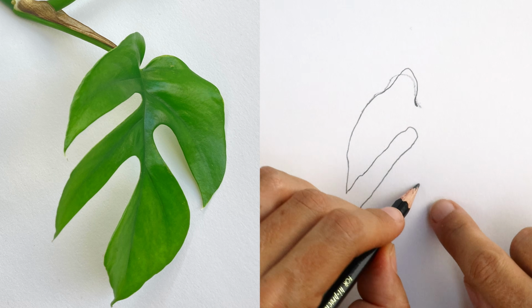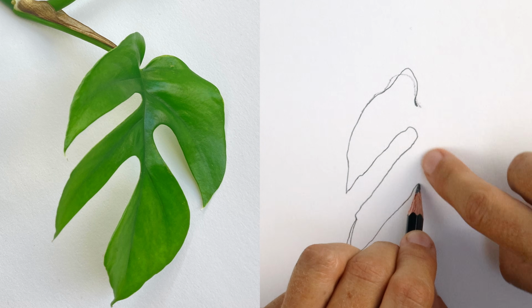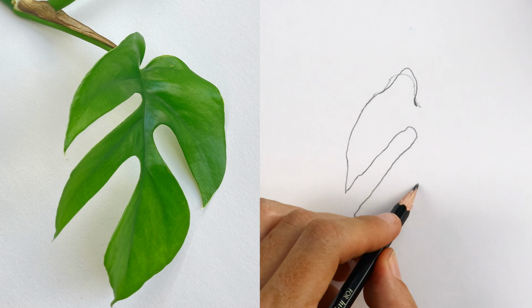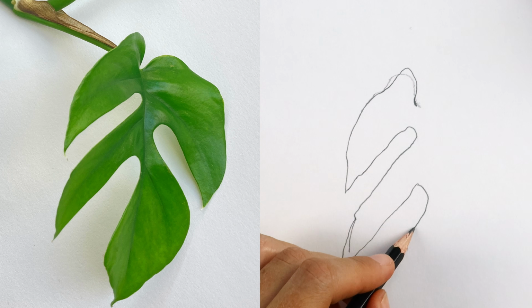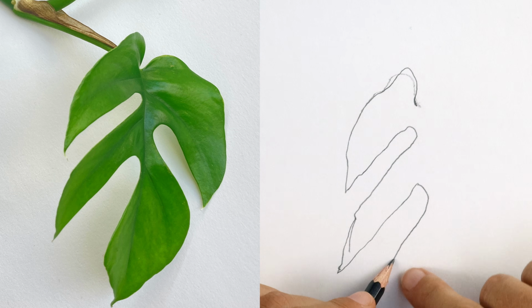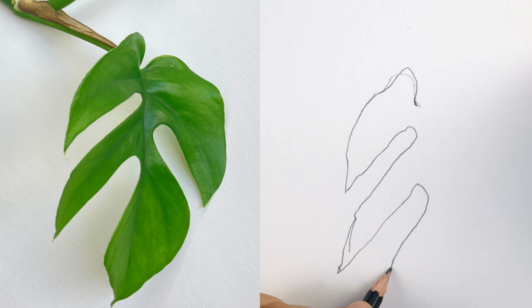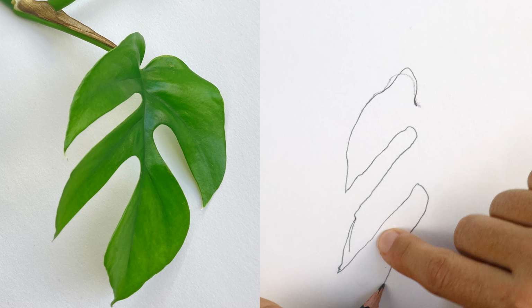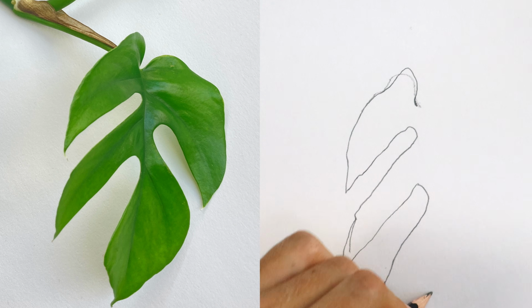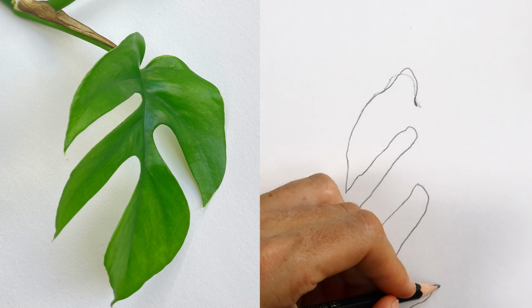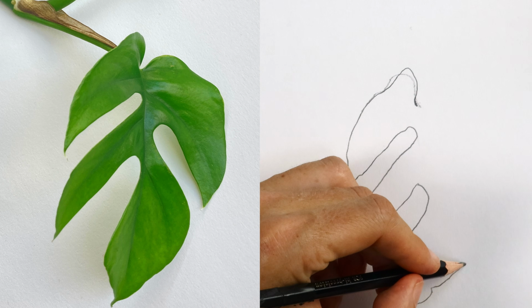And we're not dealing with proportion, but as I come up here, I'm thinking about the fact that it lines up with this one. That can just help guide where my line goes up to. Same with this one coming down here. You look at the negative spaces in between. So it's inevitable that you're going to get a bit of wobbliness here and there because you're keeping just one line going all the time. It's really good for practicing control of your pencil as well.